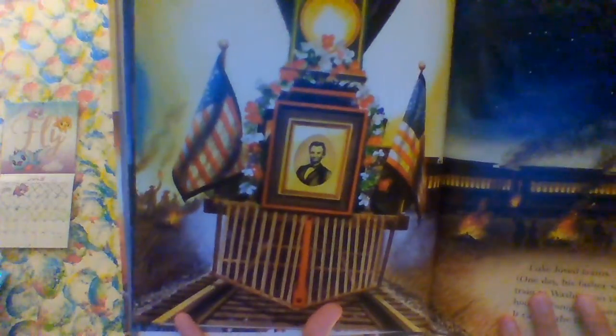And this one's not really about Lincoln so much as people wanting to go and see his train after he died. What I like about this one is it's just got beautiful pictures in it, and it's about remembering what a good president he was. So I'd probably just throw this one in at the end of the week.